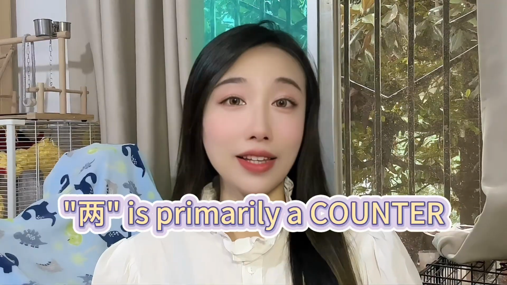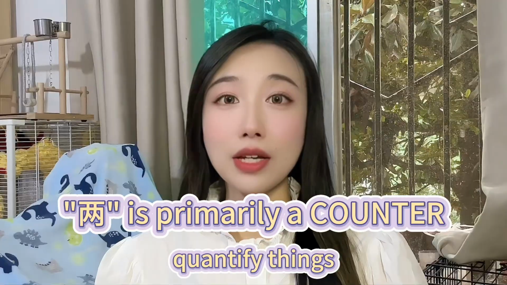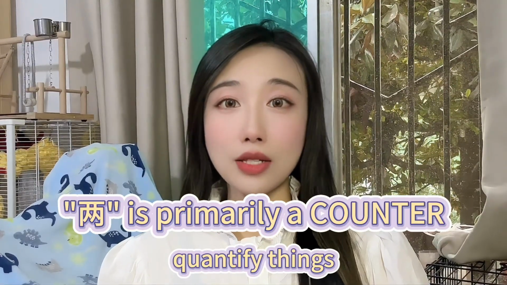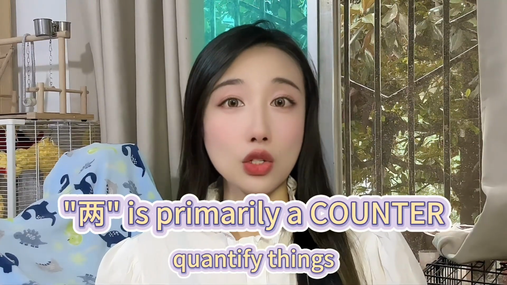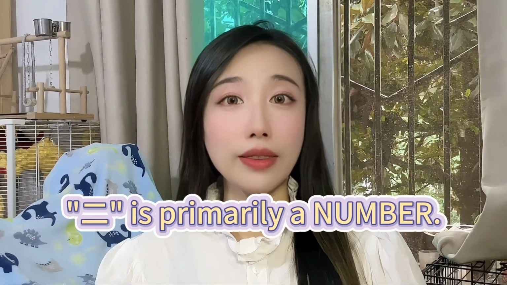Most textbooks will give you a list of rules to memorize, but let's start with the underlying logic because it's actually simple. Think of it this way. 两 (liǎng) is primarily a counter. Its main job is to quantify things. It's the one you use when you're counting objects. It's almost like the words "a couple of" or "two" when referring to a quantity of something. 二 is primarily a number.